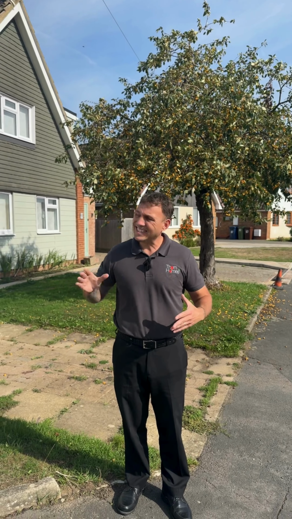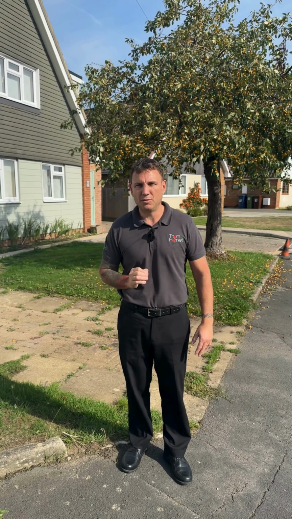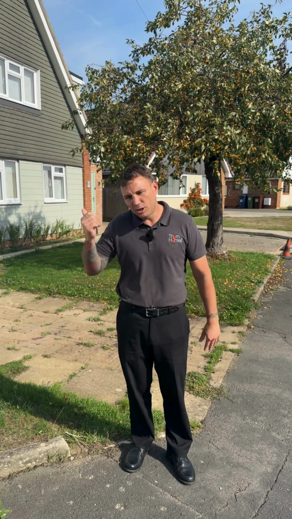And with easements, technically, Severn Trent could argue this house possibly couldn't be built because they're too close. I'm going to show you the drain at the back, and I'm going to explain what we're going to do to try and get our client here out of what could be a very sticky situation.